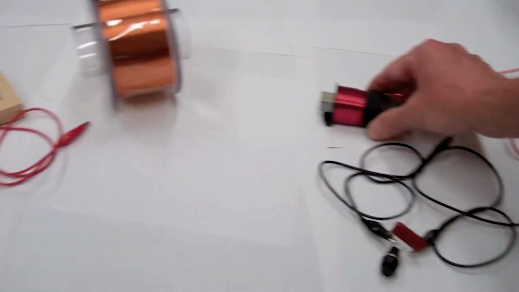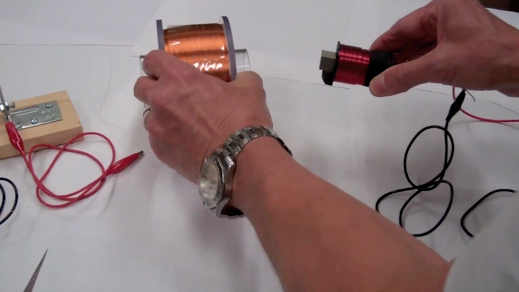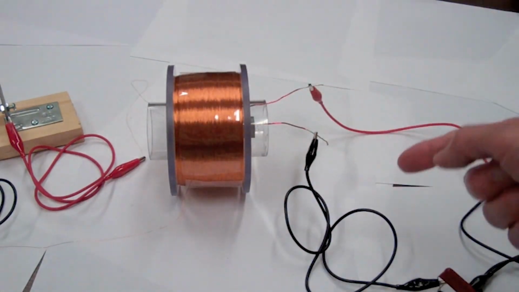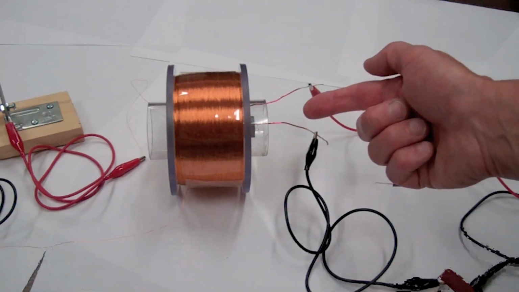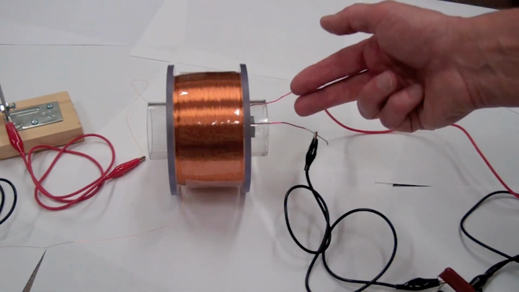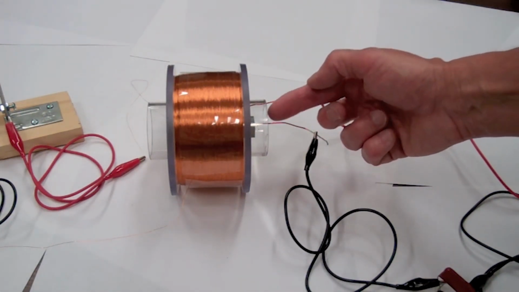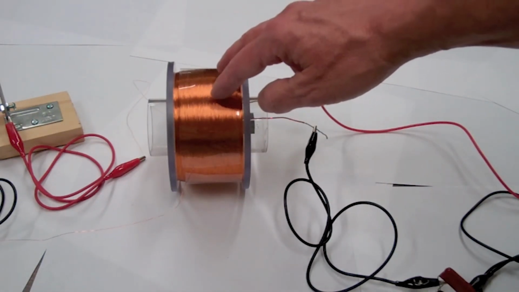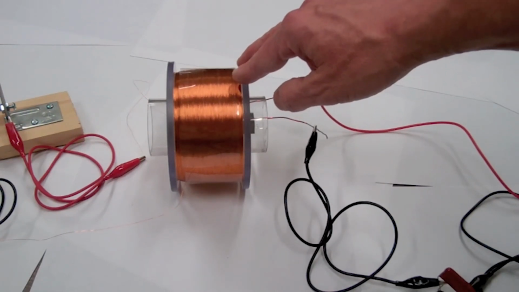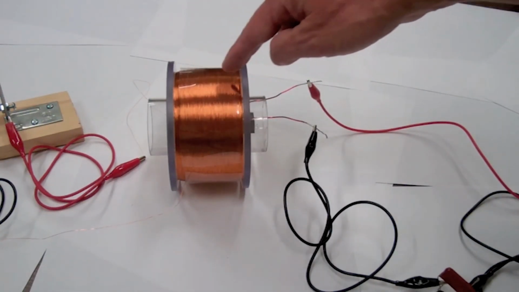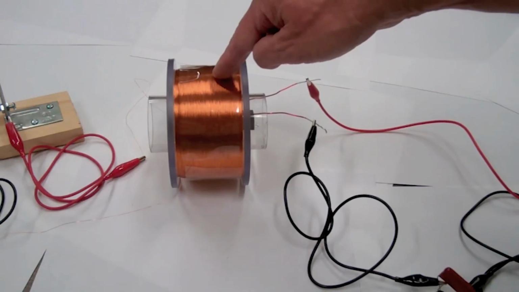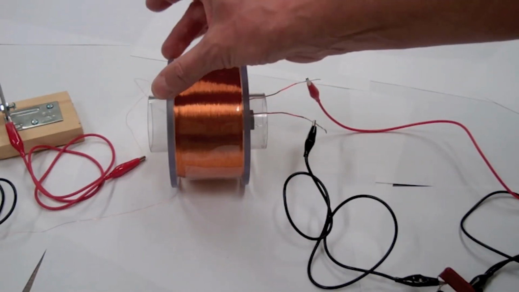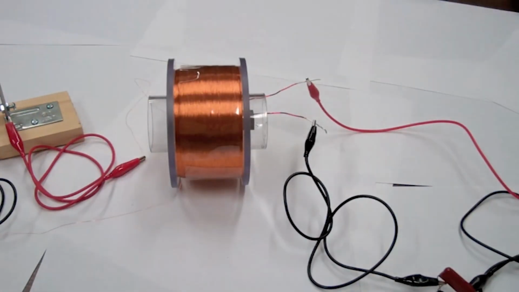So if I take the primary and insert it into the secondary, when I stop the current and get the large change in magnetic flux with respect to time inside the secondary, then that change in magnetic flux with respect to time is multiplied by the 30,000 turns I have to give the change in flux linkage with respect to time associated with the secondary.